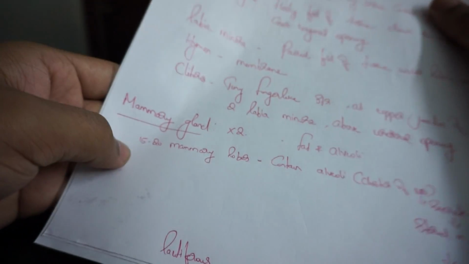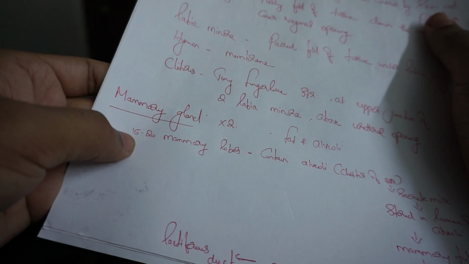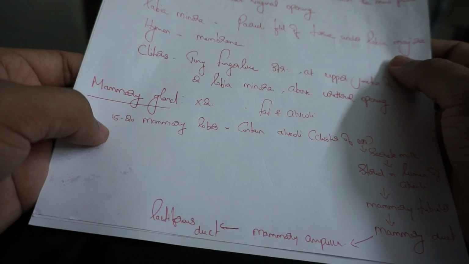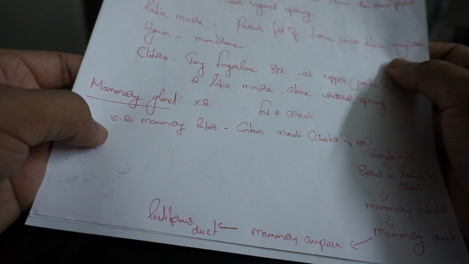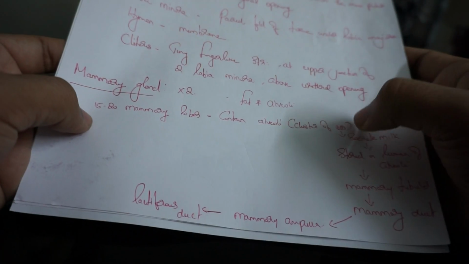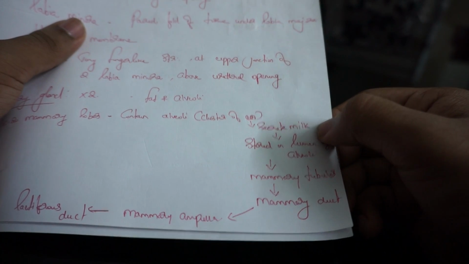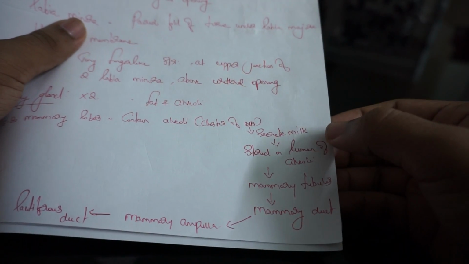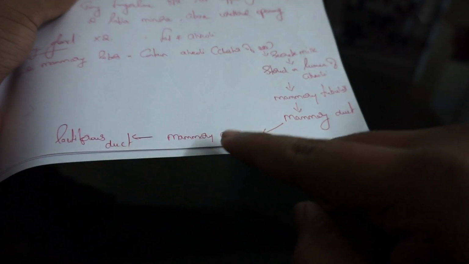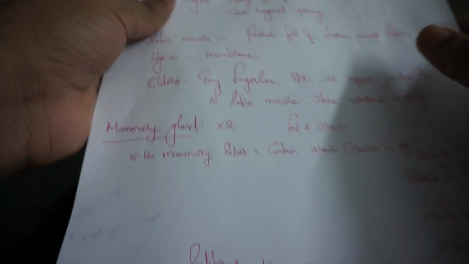Now, coming to the last part of the female reproductive system, the mammary gland. The mammary gland is paired and it mainly consists of fat and alveoli. The mammary gland consists of 15 to 20 mammary lobes, and inside the mammary lobes there are clusters of cells called alveoli. The cells in the alveoli will secrete milk, and the milk is stored in the lumen of the alveoli. The milk will flow out through the mammary tubules, mammary duct, then to the mammary ampulla, and finally into the lactiferous duct, from where the baby will suck out the milk.